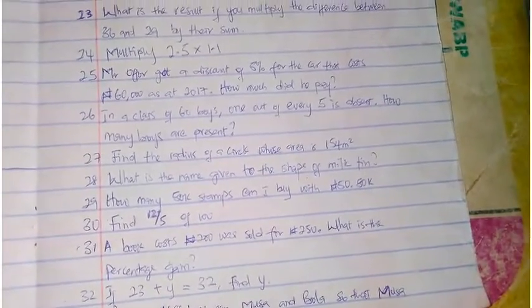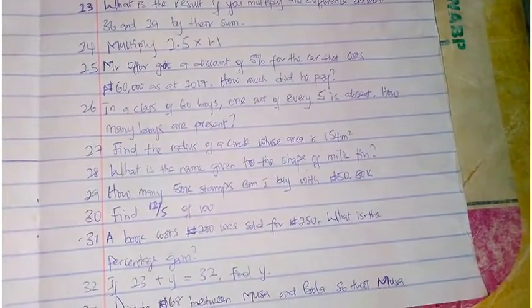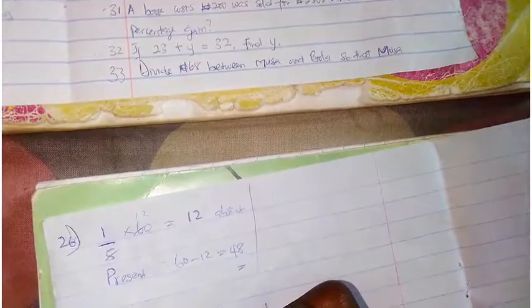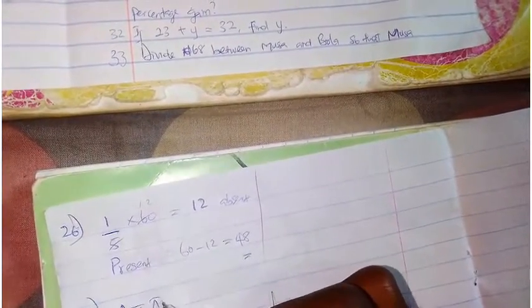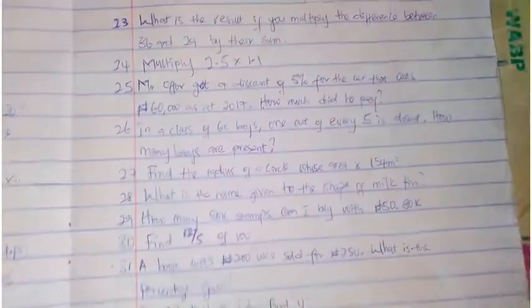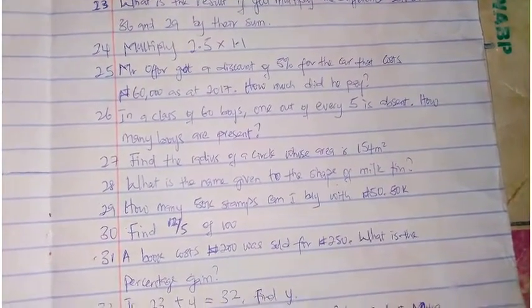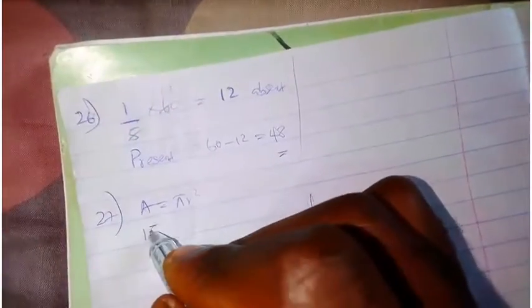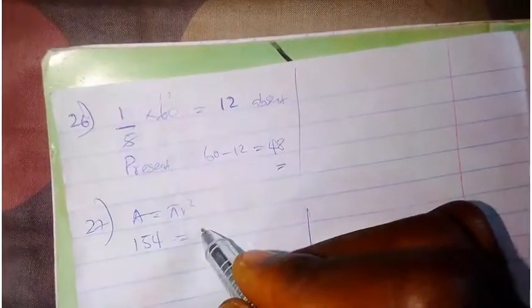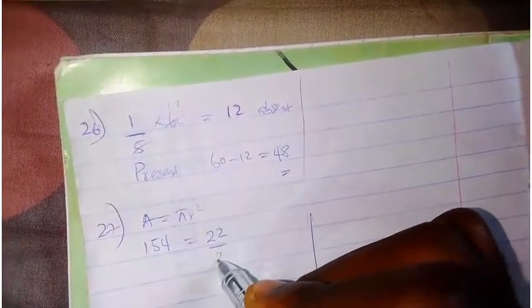Number 27 says, find the radius of a circle whose area is 154 meters square. The area of a circle is pi r square. To find the radius, remember pi is 22 over 7 by default.